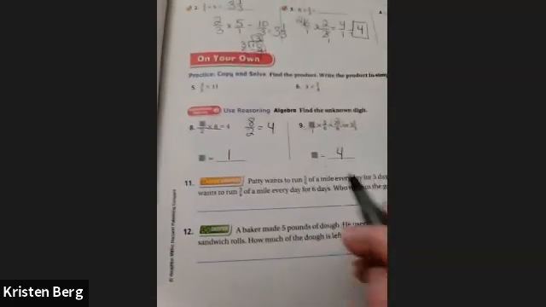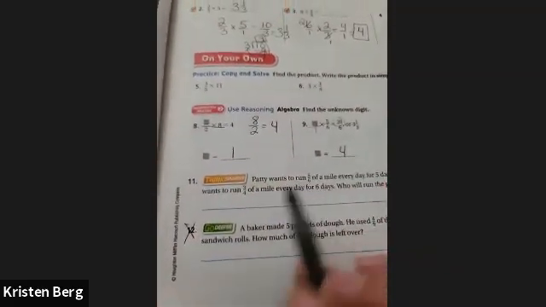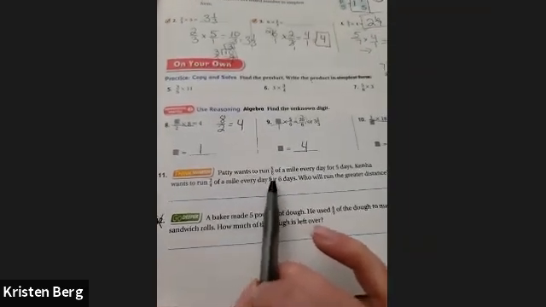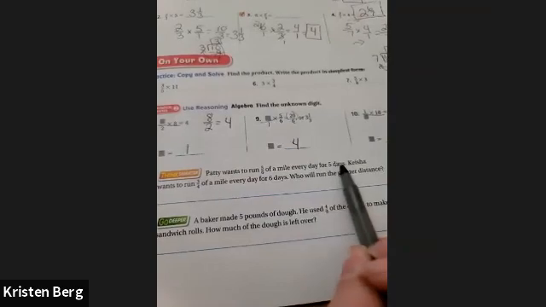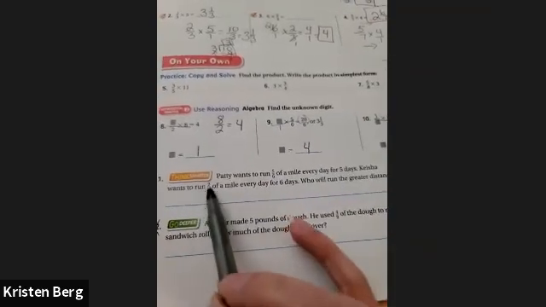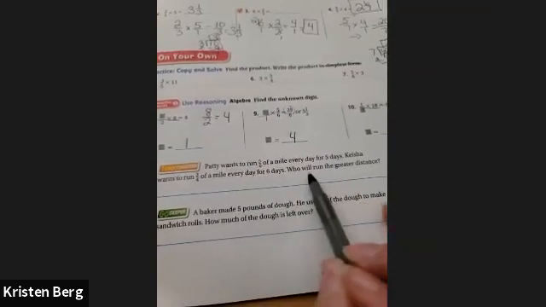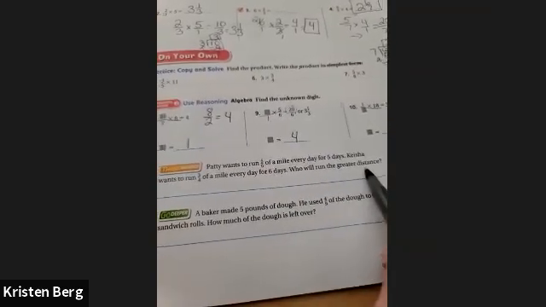All right, so, by the way, I'm not going to do number 12, but I am going to do number 11. It says Patty wants to run 5/6 of a mile each day for 5 days. Keisha wants to run 3/4 of a mile every day for 6 days. Who will run the greater distance?